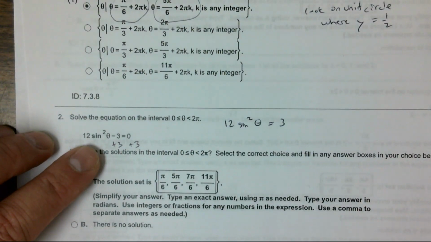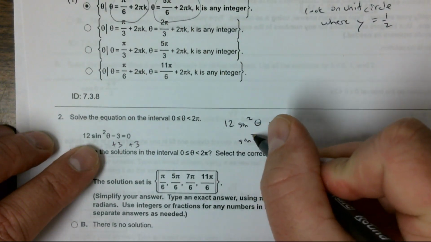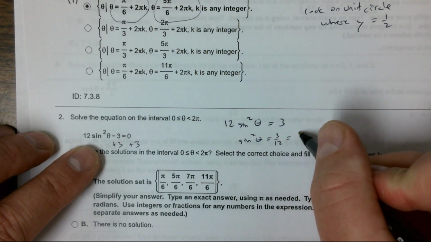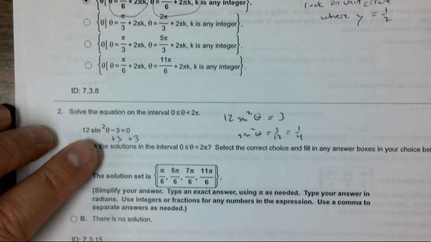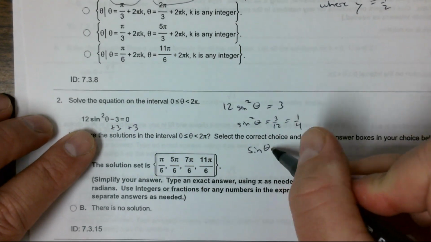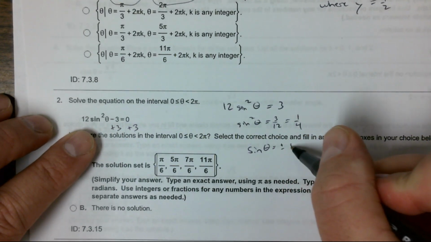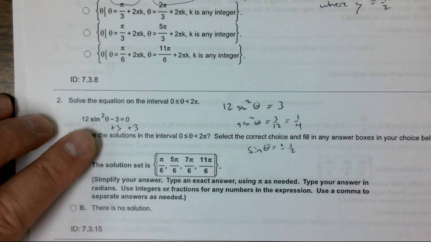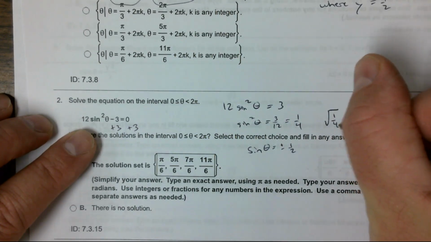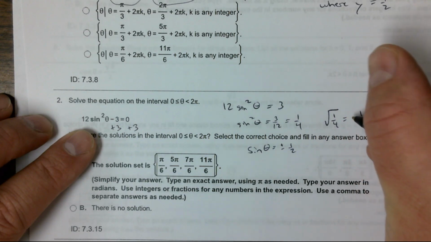And then sine squared theta equals 3/12, which is really 1/4. And so then sine theta would be plus and minus a half, because when we take the square root of 1/4, that's a half, but you have to do plus and minus.